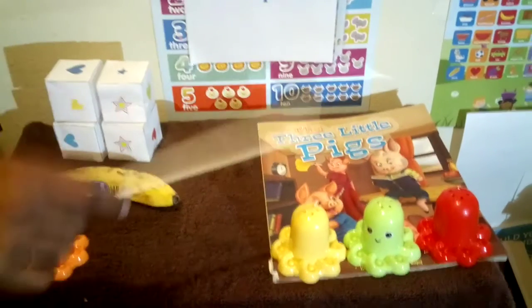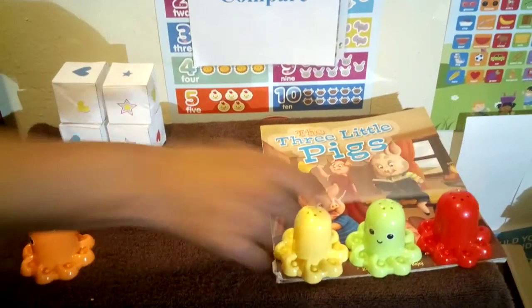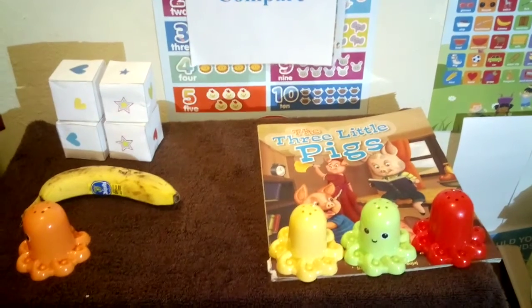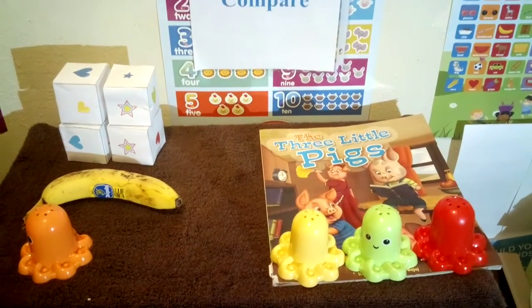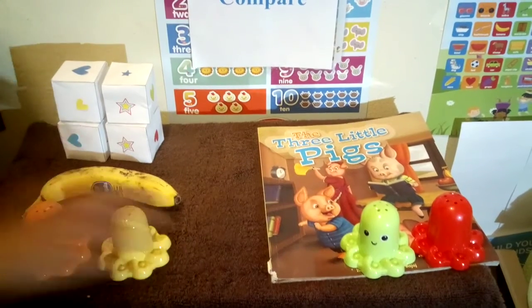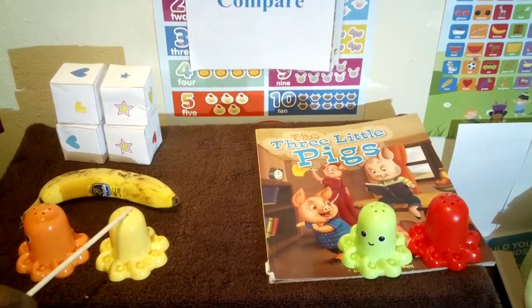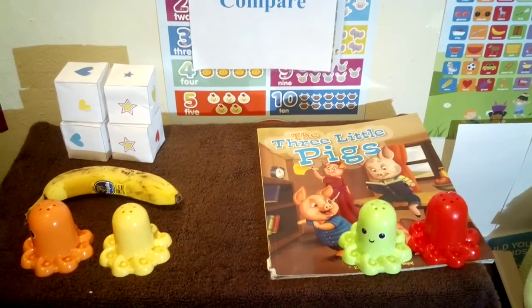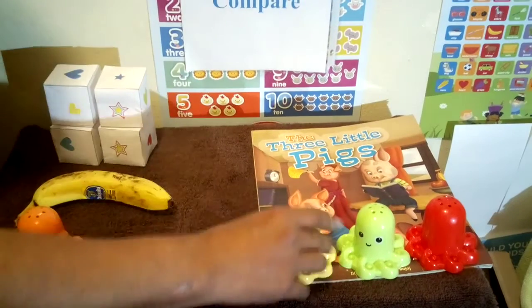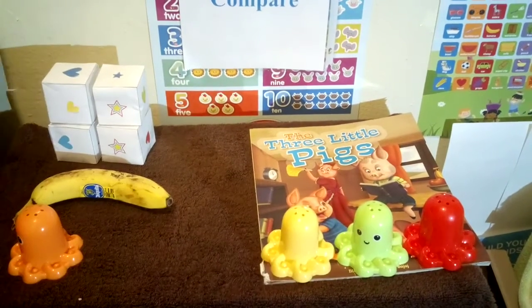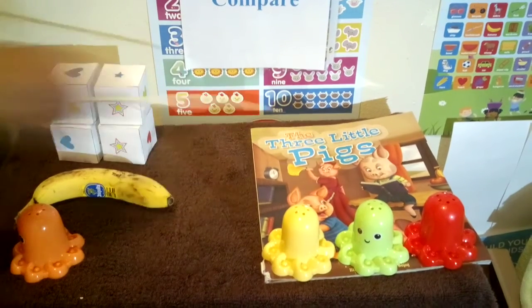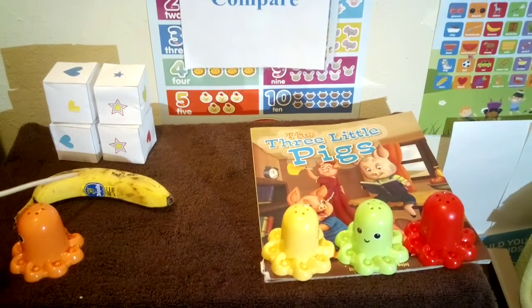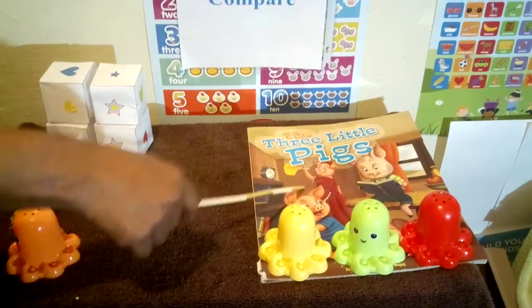It takes 1, 2, 3 octopi to cover the bottom of the book. Now we can compare. For the banana, I need 1, 2 octopi. And for The 3 Little Pigs, I need 3 octopi. That means that our book is bigger than the banana, and the banana is smaller than the book.